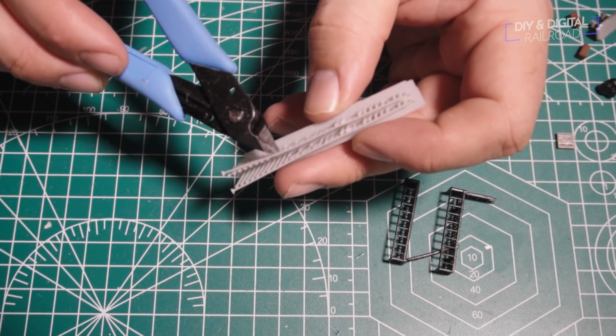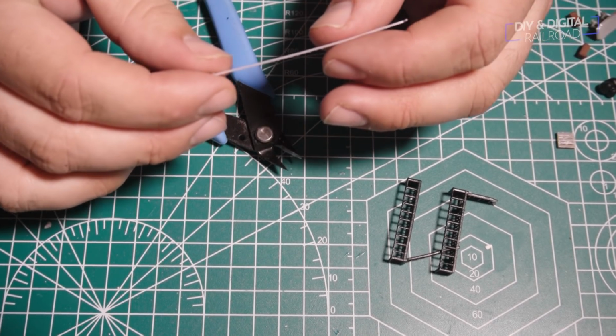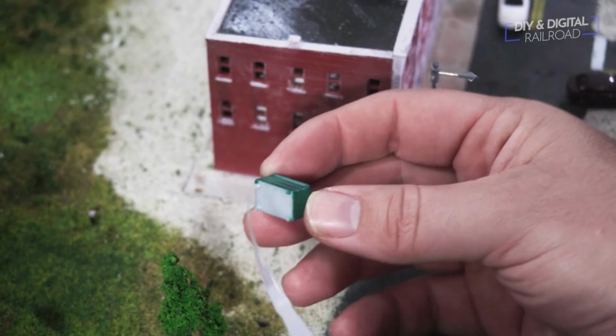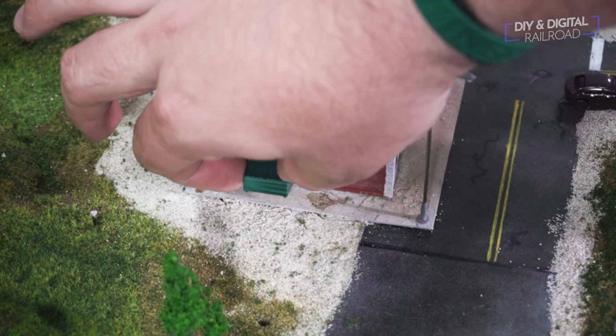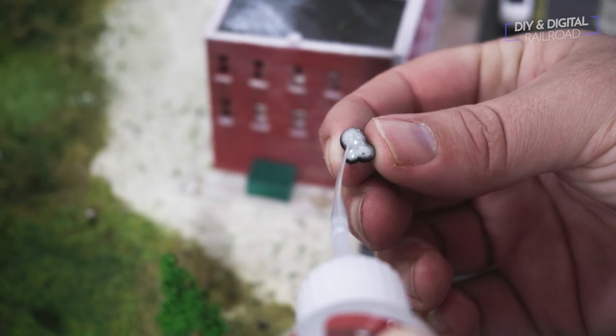trash cans. Now I can go ahead and start trimming off the other parts that I did not paint, which include the gutters. And then once I've done that, I can go ahead and start gluing things in place. And I'm just using some of that Starbond high viscosity super glue.